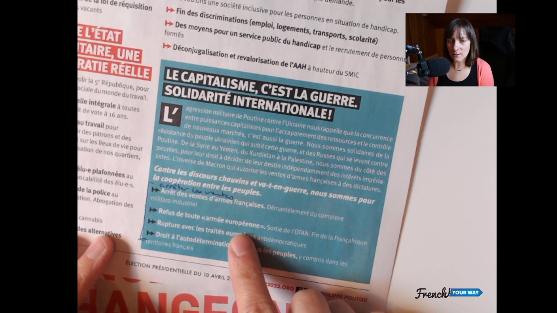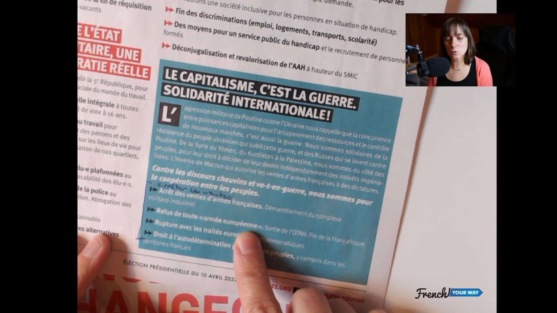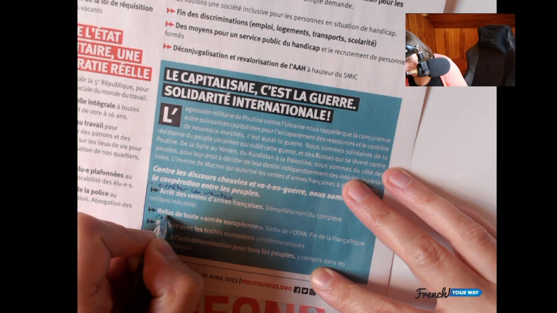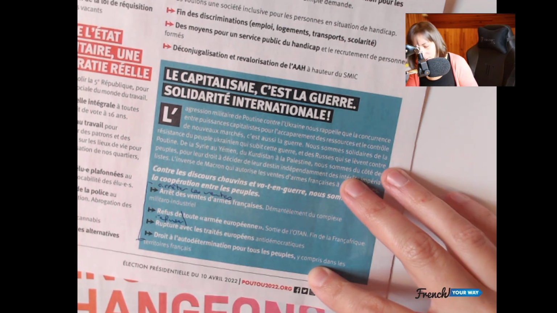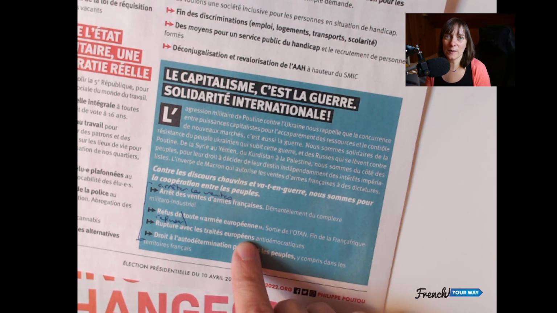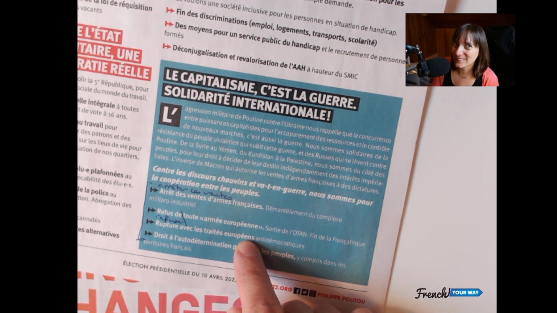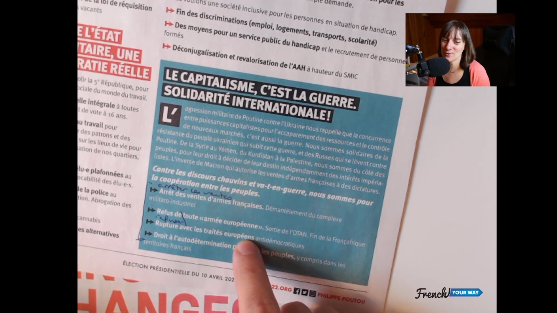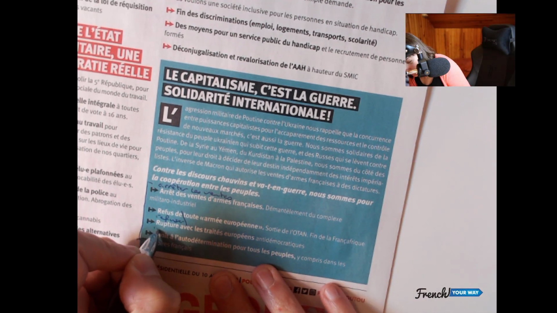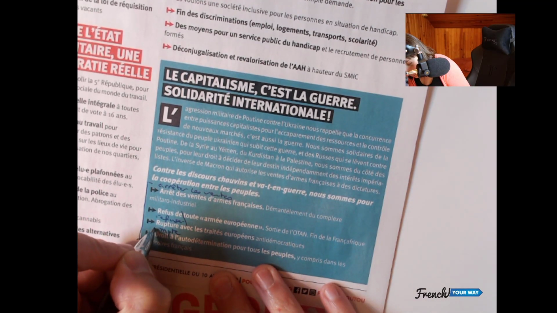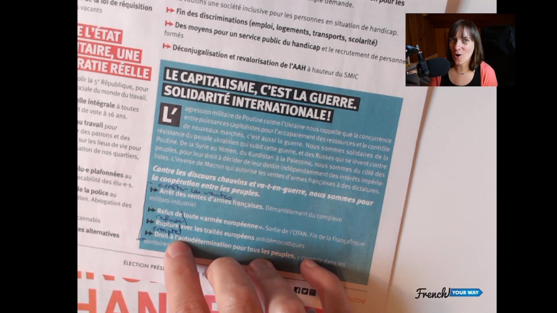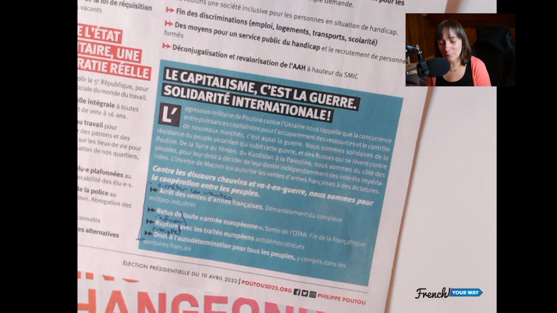Refus de toute armée européenne. Il propose de refuser toute armée européenne. Rupture avec les traités européens. Quel est le verbe qui vient de rupture? What verb is derived from rupture? It's actually the verb rompre. Donc rompre. R-O-M-P-R-E. Rompre avec les traités européens.